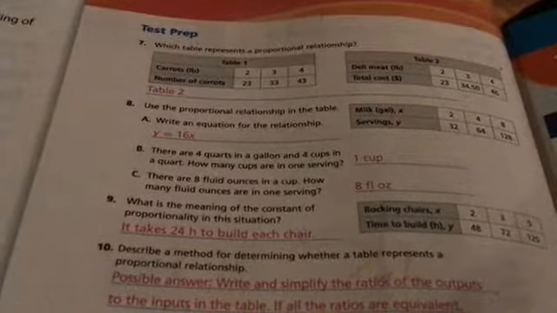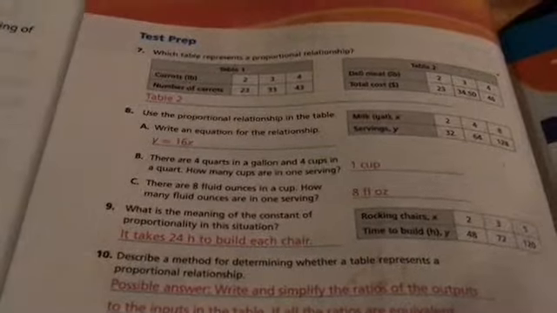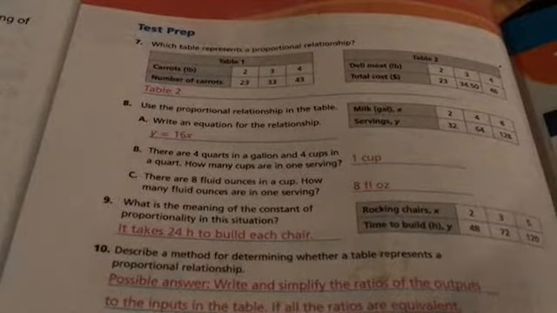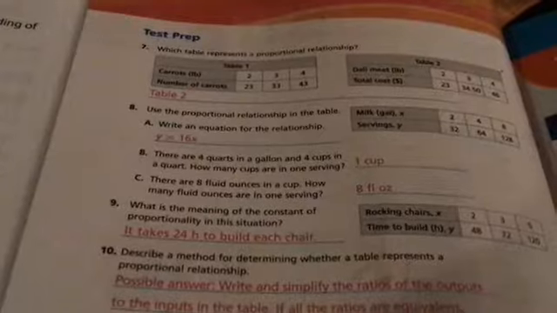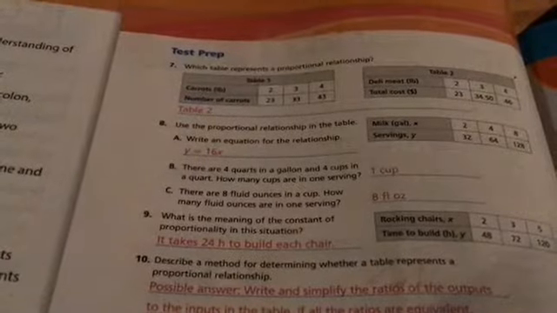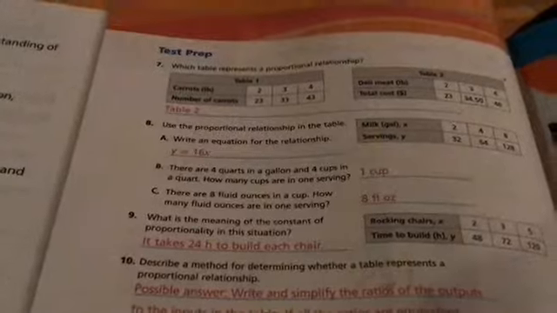So from now on, I want you to stop looking at the increase. If you see that a table has a constant increase, like table 1 going up by 1 and by 10, don't automatically assume that there is a proportional relationship.